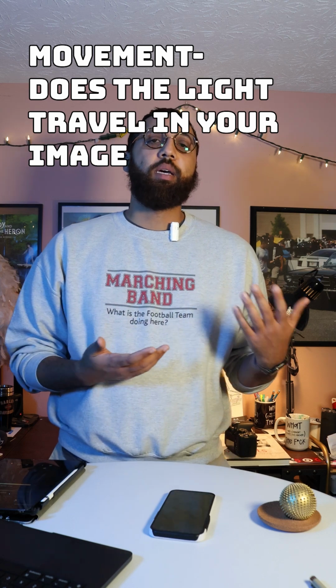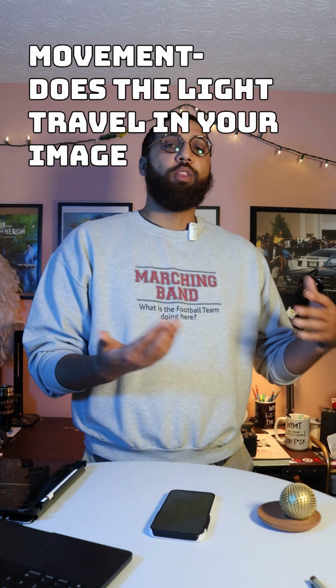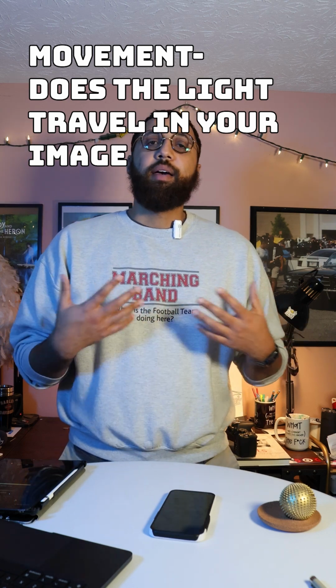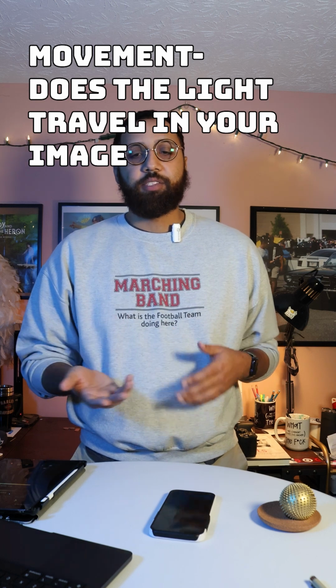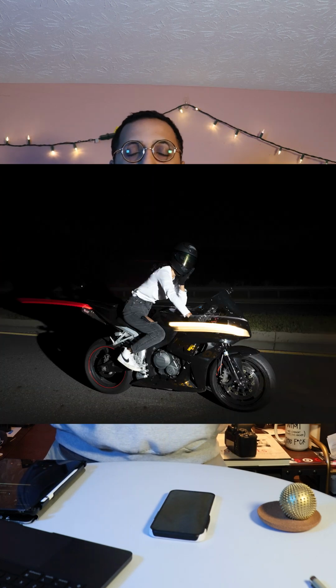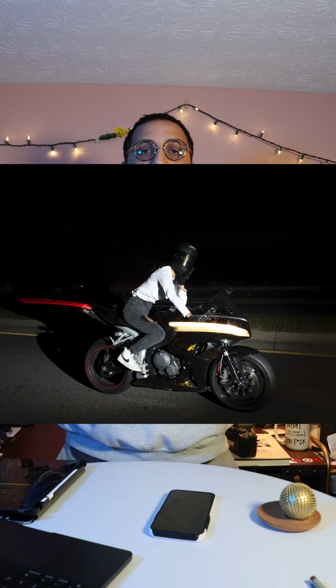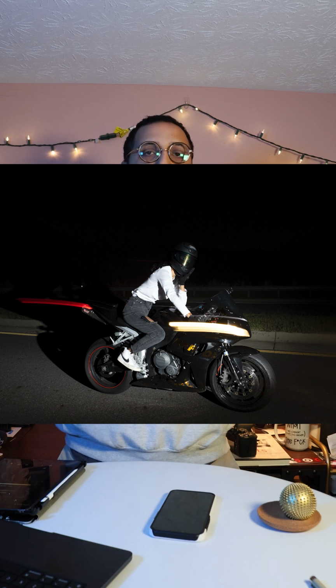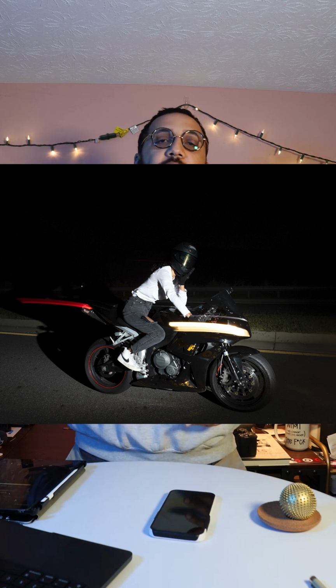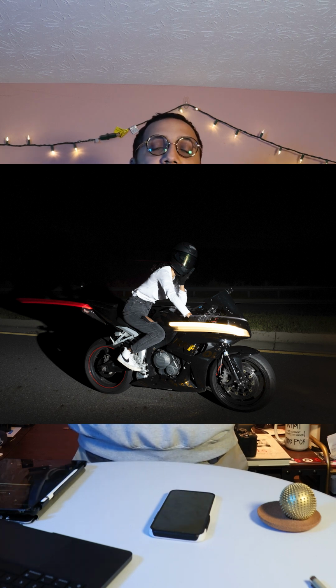So that's where your shutter speed comes into play, and lights moving through or around your image create a different effect visually as you're working. So like in this image, for example, we see the motorcycle rider is clean in the shot. There was a flash that went off, and then I moved the camera and it dragged the headlights across the image. And so what that did is created a movement of the light in the image.